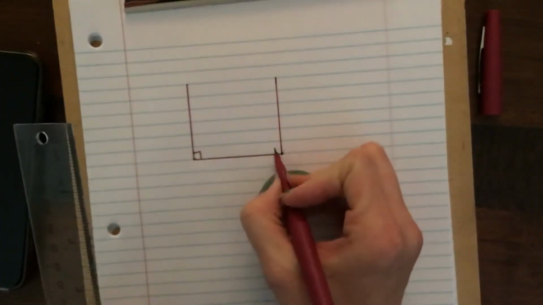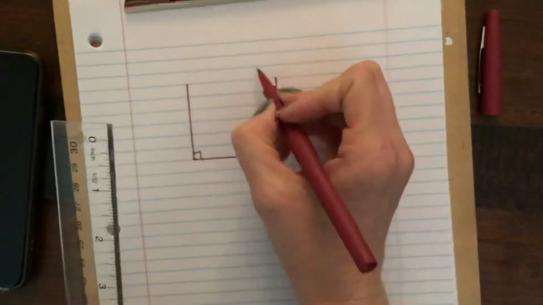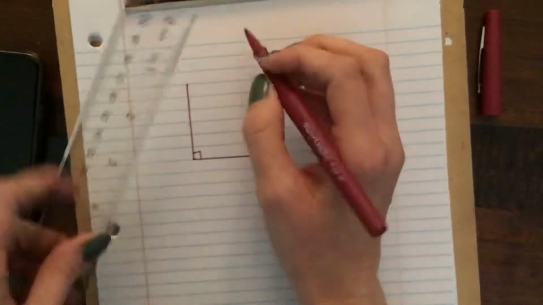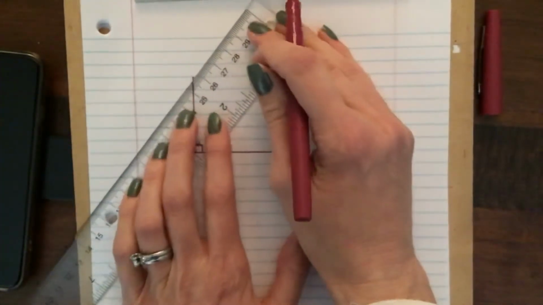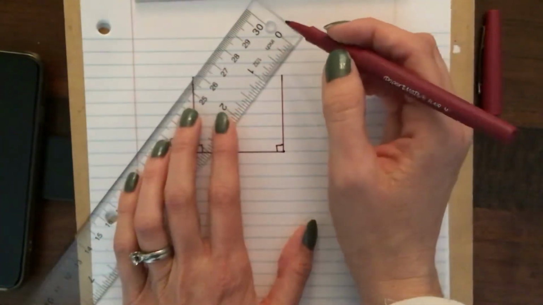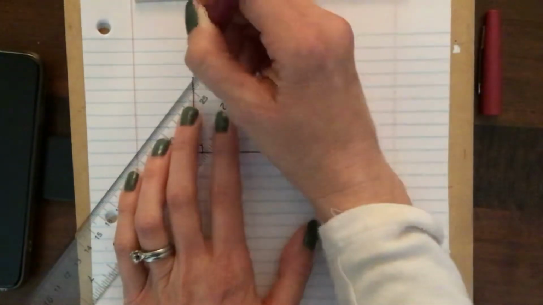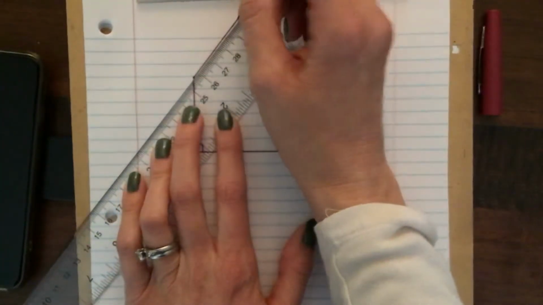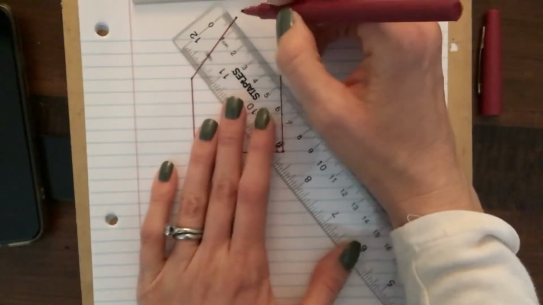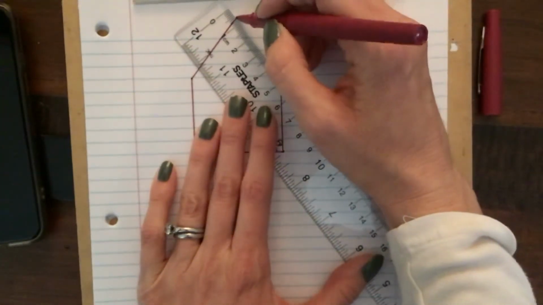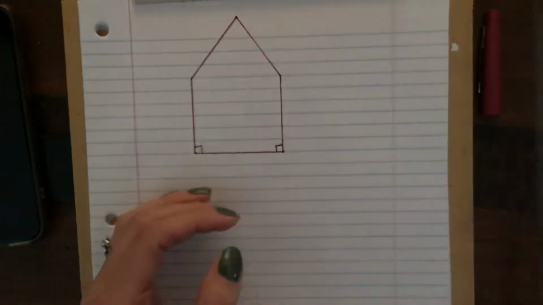It only has 2 right angles, here and here. And if we're not careful, we could make that top angle up here a right angle as well. So I'm going to make it an acute angle. Like this. Okay.